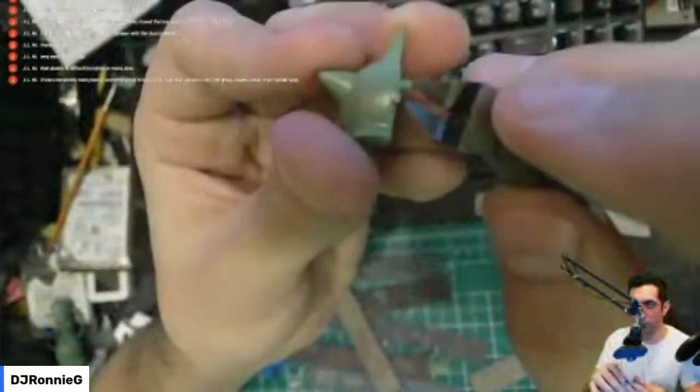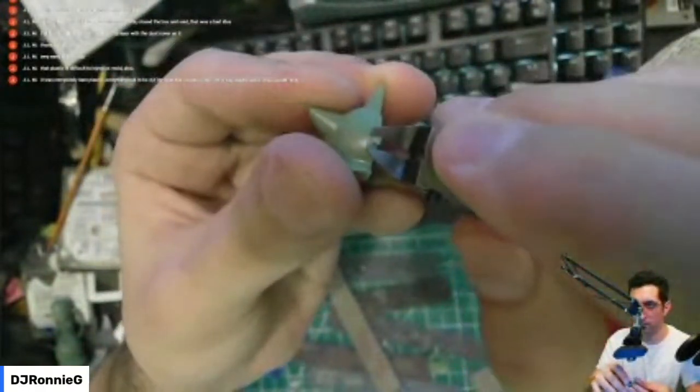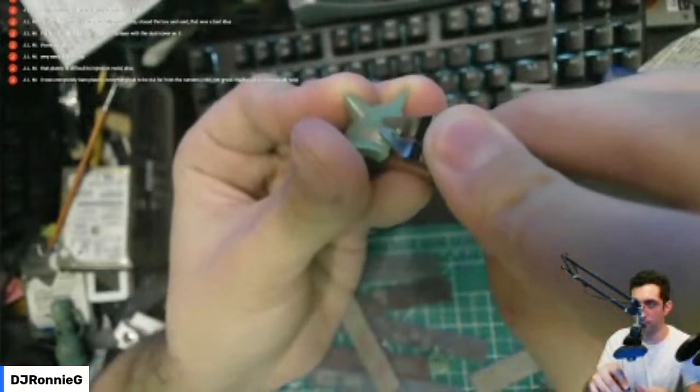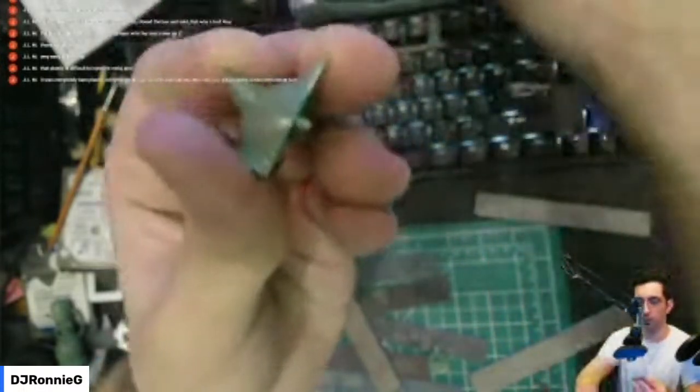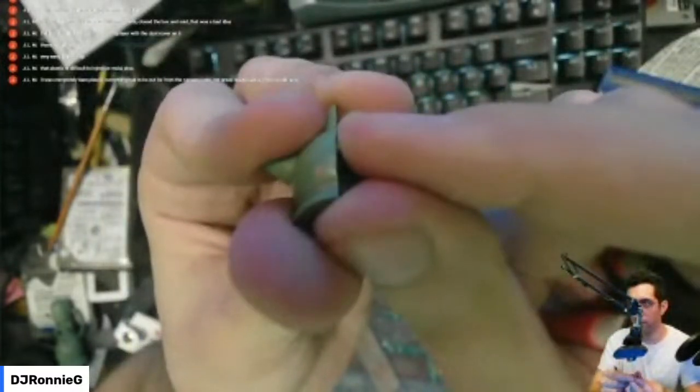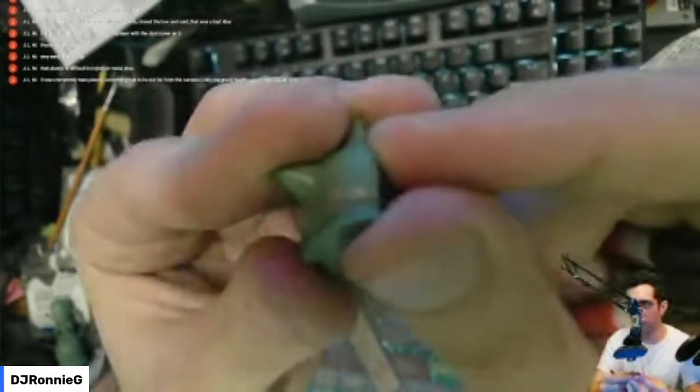A round piece is a little bit trickier in my opinion, but it's not the end of the world. You just get it more or less lined up. That one's better than the one I did before. The one I did before came out a little bit less good.